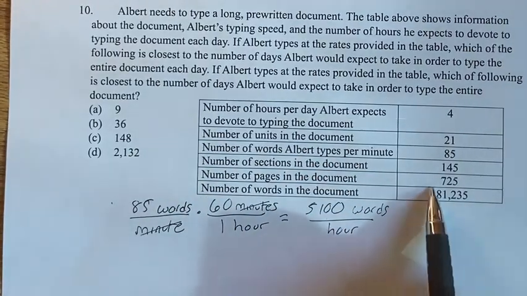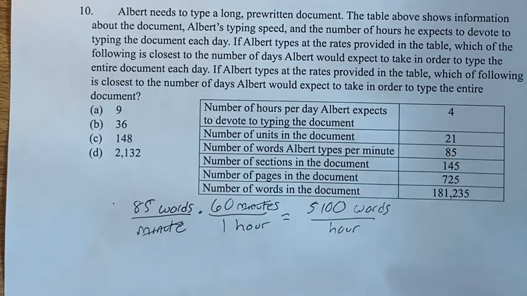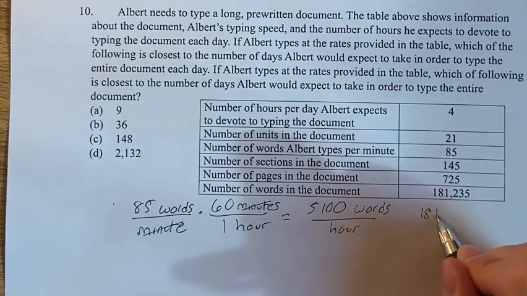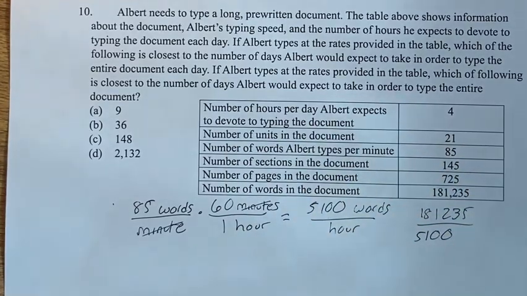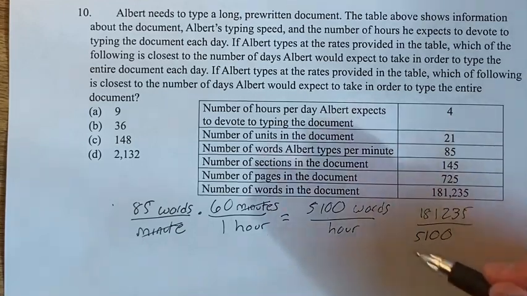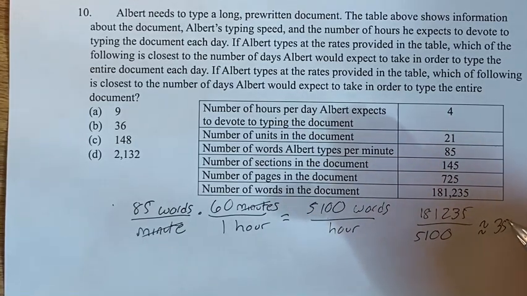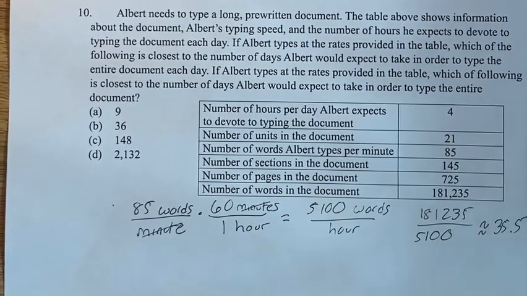So there's 181,235 words in the document. So if we have 5,100 words per hour, we have to divide 181,235 by the number of words you can do in an hour, and that'll give us the number of hours you can work on this. If you put that in your calculator, you'll get that it will take him roughly 35.5 hours. We're asked how many days will it take him?